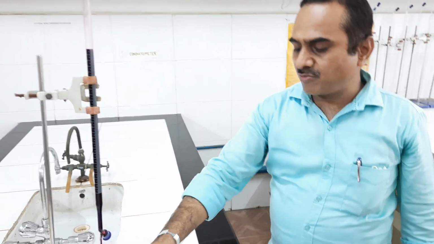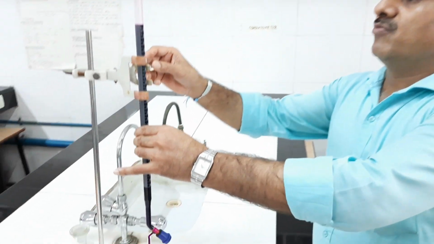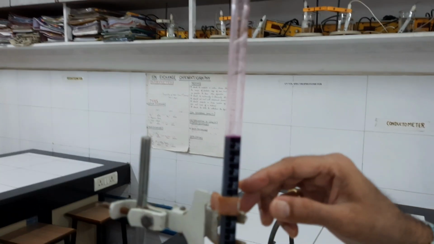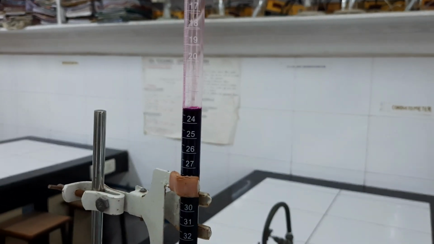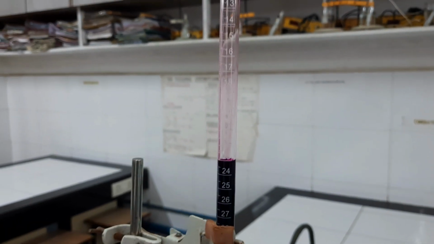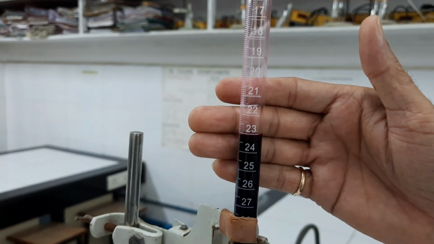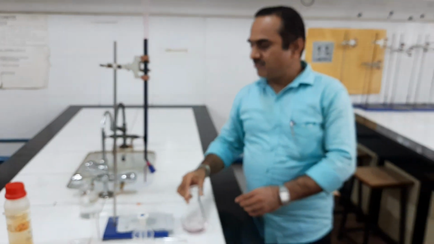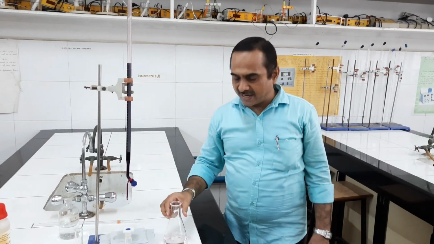Permanent pink color is the end point of the titration, and the burette reading is somewhere around 23 ml. Okay, 23 ml is the burette reading. We have to repeat the titration 2 more times so that we can report a constant burette reading.